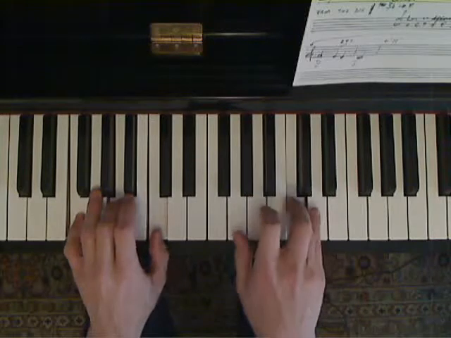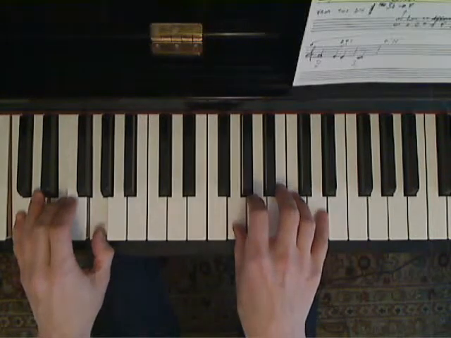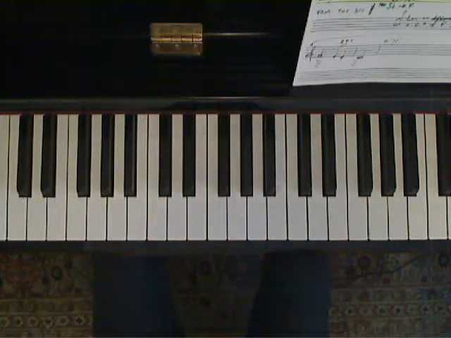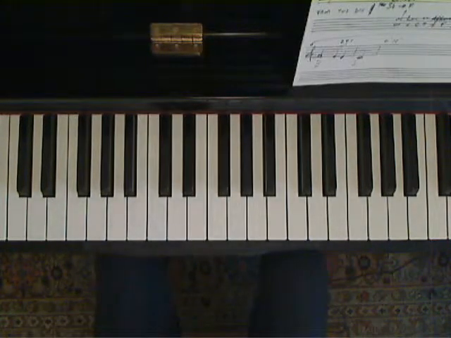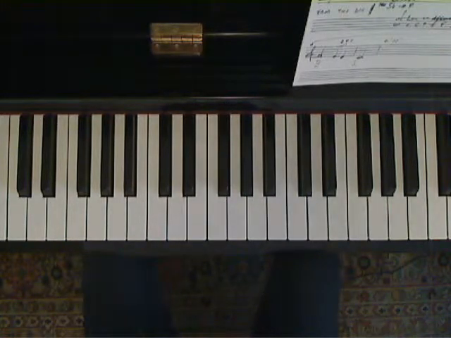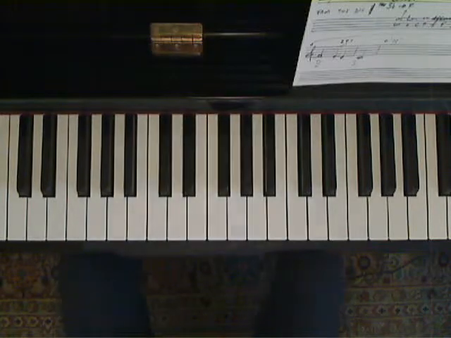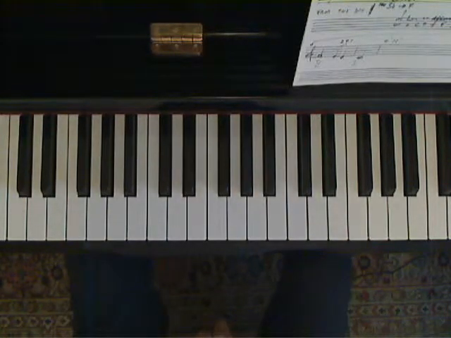Just these two were skips, but for the rest of the melody I only used steps. So now, after having used many steps, we can achieve some variety using some skips.